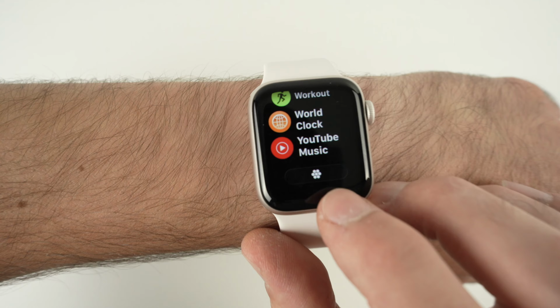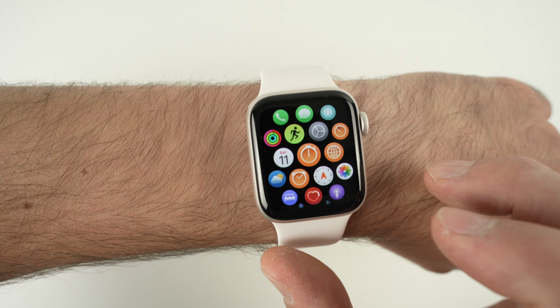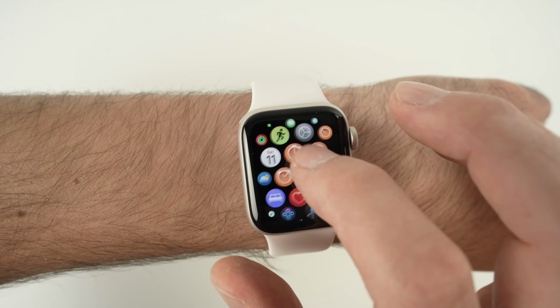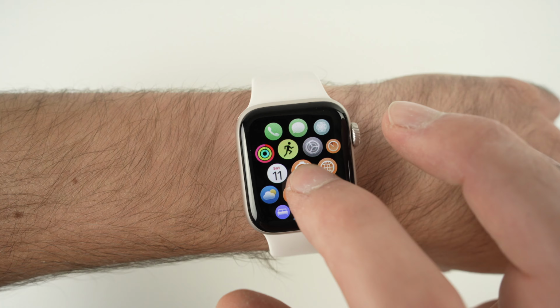In this video, I'll show you how to change the way that your apps are displayed on your Apple Watch SE3. So right now I have a list. To change between the two different modes, you need to go all the way down, no matter which mode you are in. So over here in this list, I'll go all the way down and click on this icon. And the apps will be displayed with these bubbles.